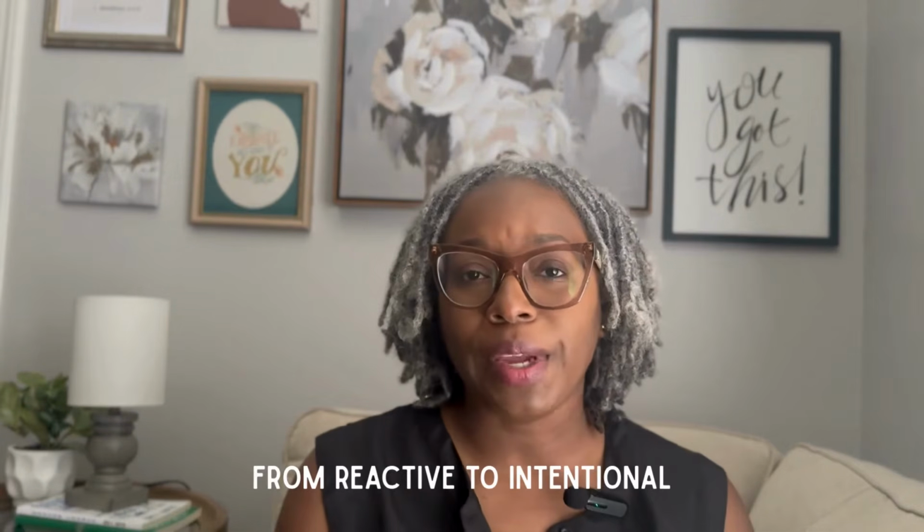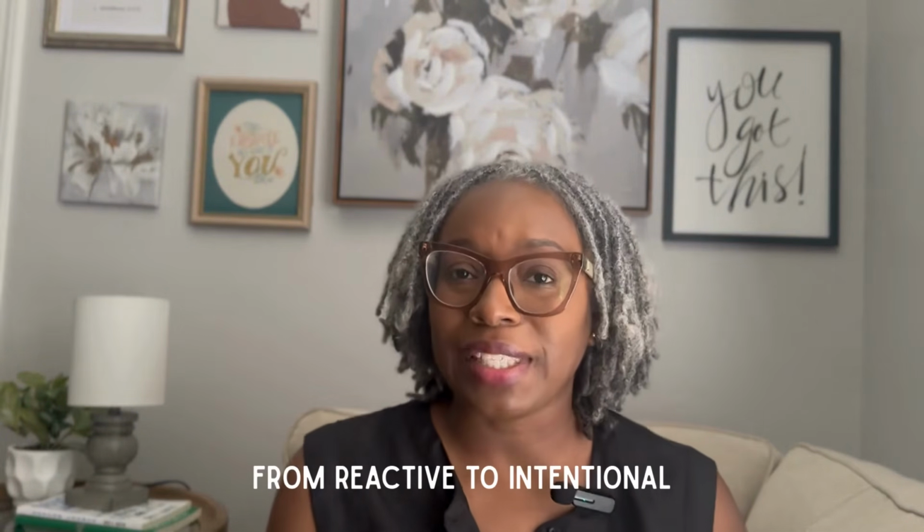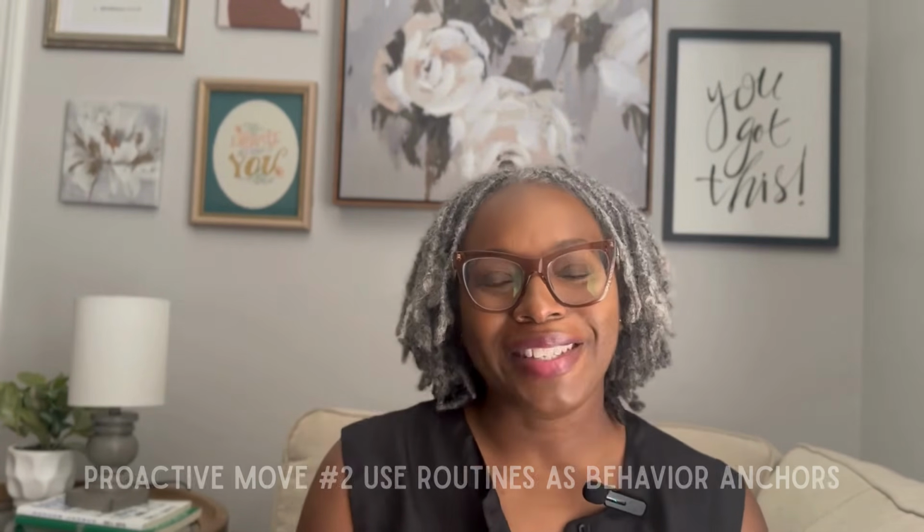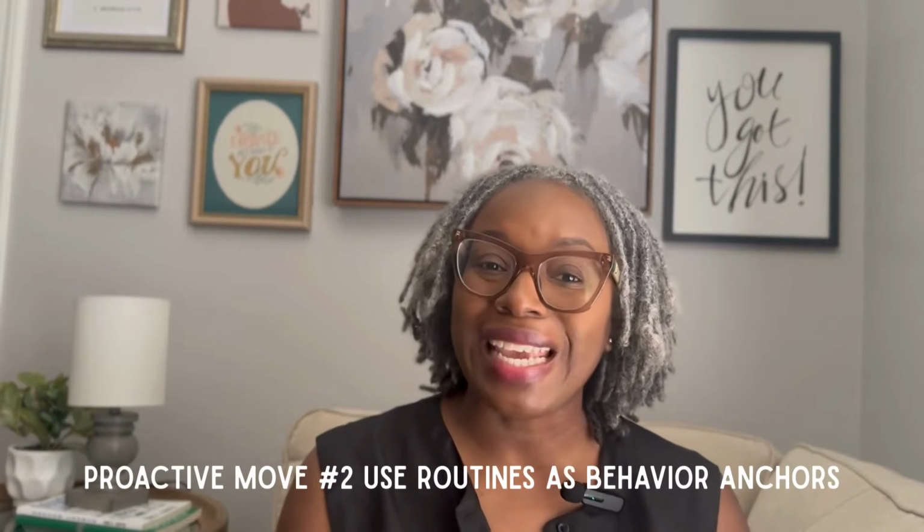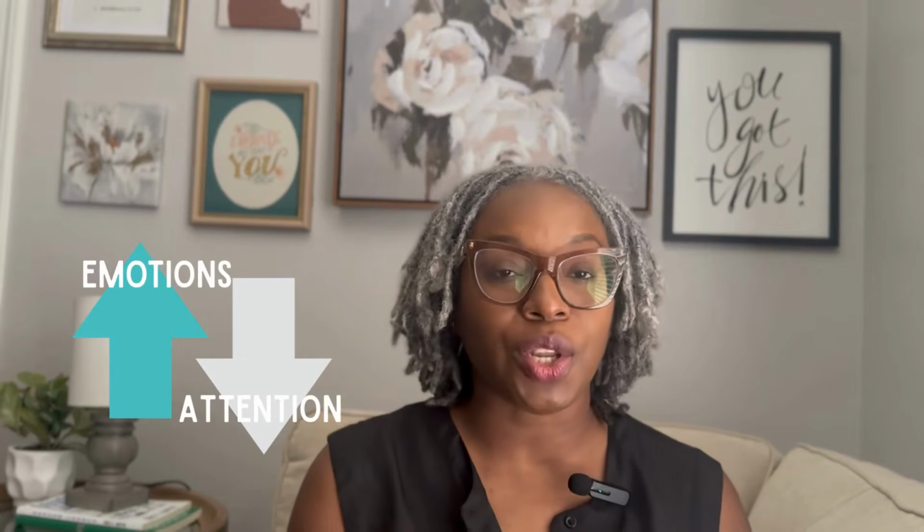This is how you go from reactive to intentional. You are now directing energy that produces results and a productive flow. Proactive move number 2. Use routines as behavior anchors. Routines give students something to lean on when their emotions are high or their attention is low. They create predictability, consistency, and a sense of security, all of which help ground student behavior. When students know what comes next, they're less likely to act out or become overwhelmed. The routine anchors their attention and their energy.